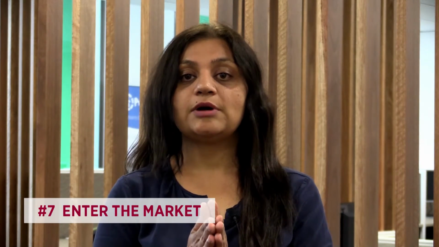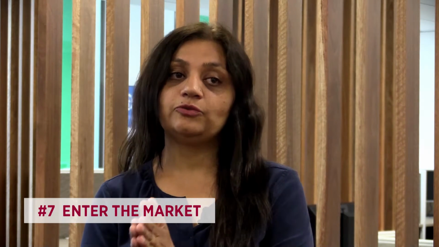So the 7th and final step in the framework of commercialization is commercialization. This is the stage where you enter the market through a predefined pathway.